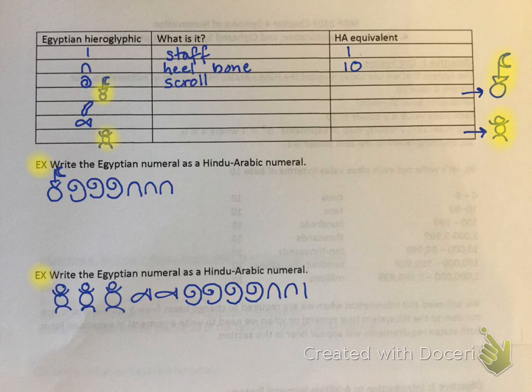Okay, and if you think about it, the Egyptians were the ones that invented paper. So they would write down information on scrolls and they'd store them. So if you looked at the side of the scroll, it would look like a spiral that you see there. So I'm sure they had many scrolls because now they were able to write on paper. So this represents the value of 100.